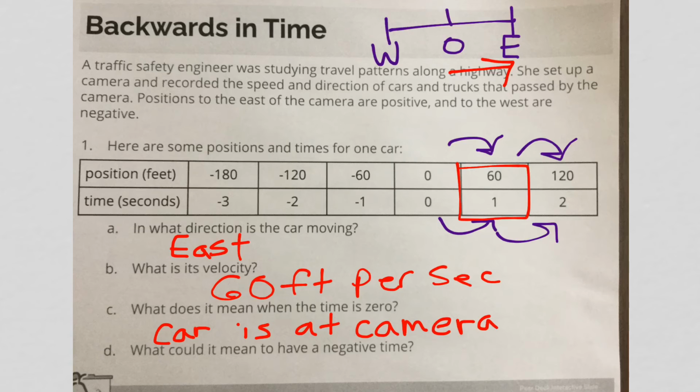Looking at our number line at the top, which doesn't really have many numbers on it, but it does have directions, knowing that going east is positive and going west is negative, and 0 means where the camera is, what could it mean to have a negative time? So if 0 is when the car is at the camera, then having a negative time means before the car reaches the camera.